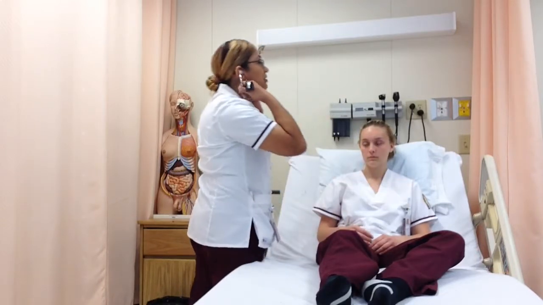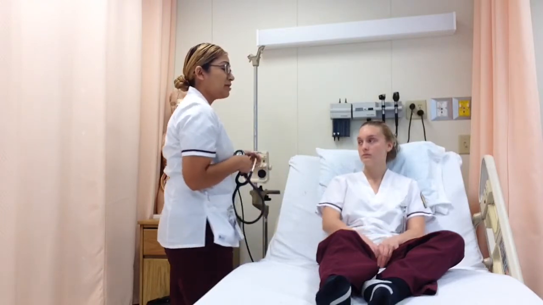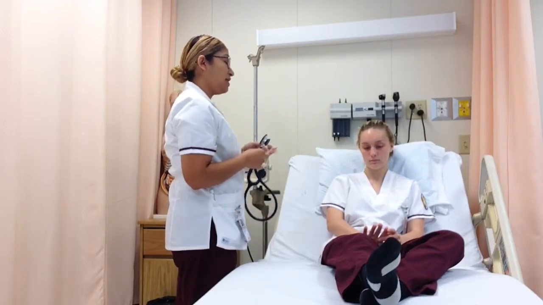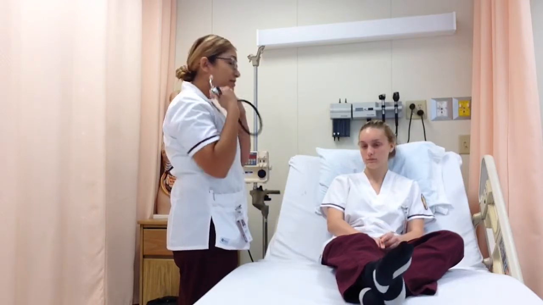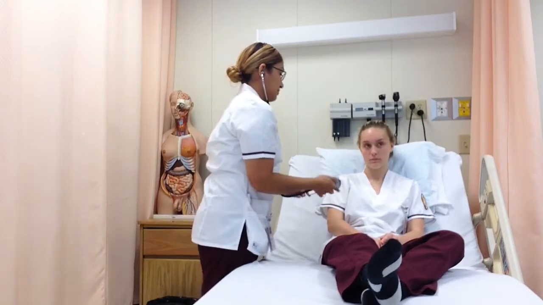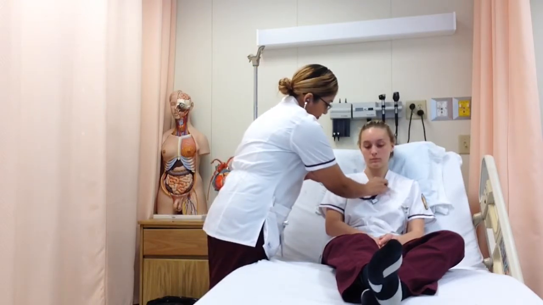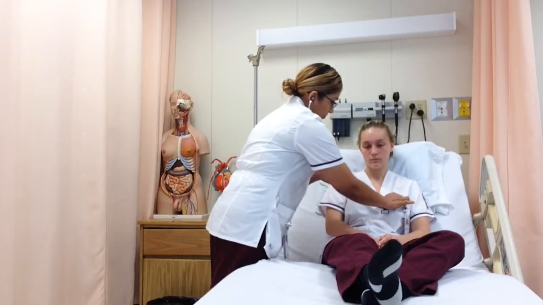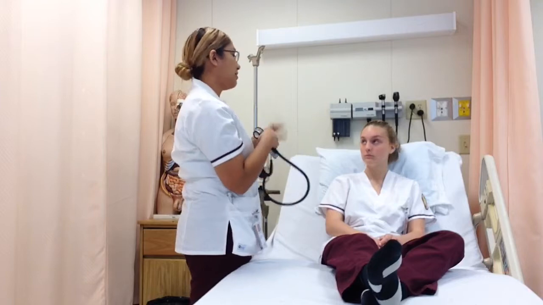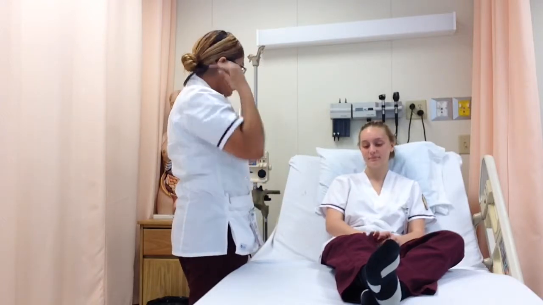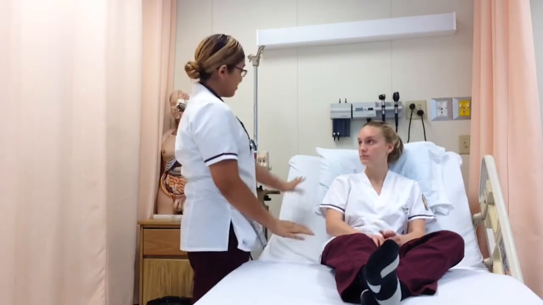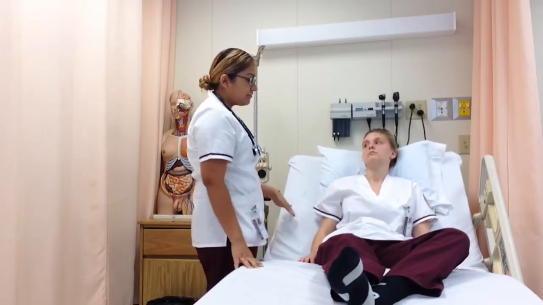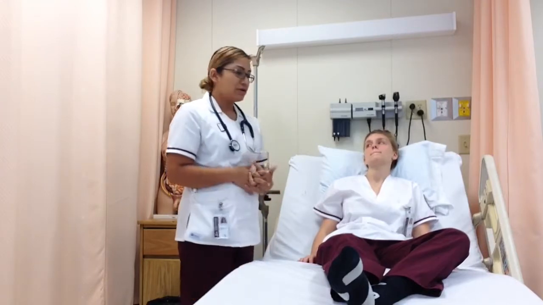And they are equal. The S1 and S2 heart sounds are heard with a regular rate and rhythm. I'm going to go ahead now and listen again using the bell of my stethoscope for any abnormal heart sounds. There are no abnormal heart sounds. What I'm going to do now is go ahead and lower your bed to examine your abdomen. All right. And her abdomen does appear flat and appropriate size for her weight.